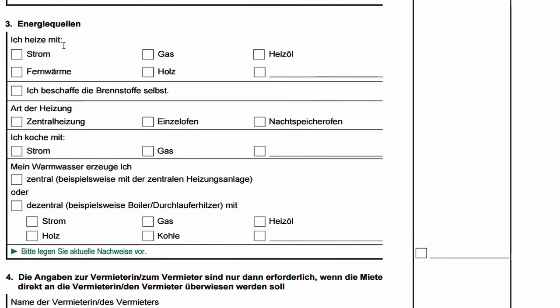If the source for the heating of your accommodation is electricity, you mark here with a cross. If it's a district heating, you mark here with a cross. If it's gas, you mark here with a cross.